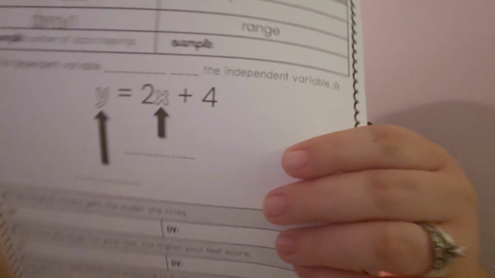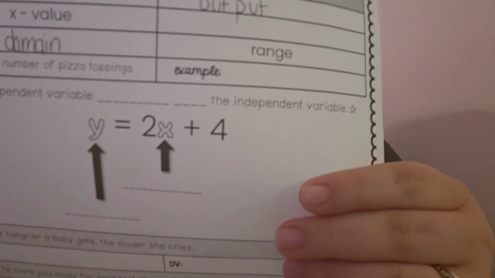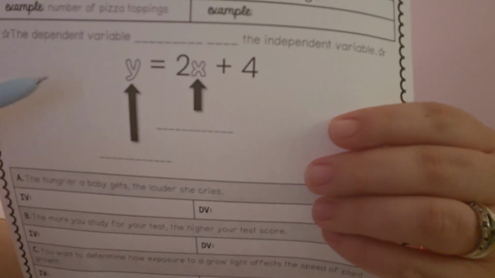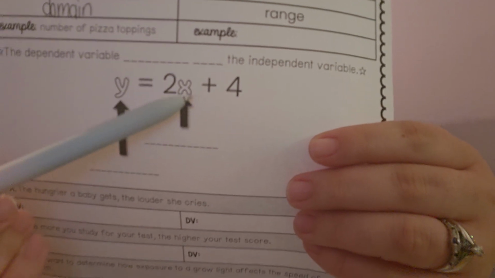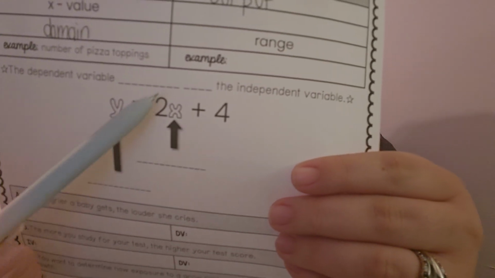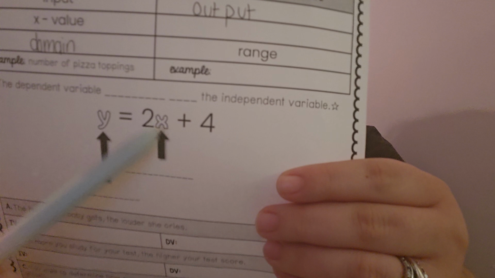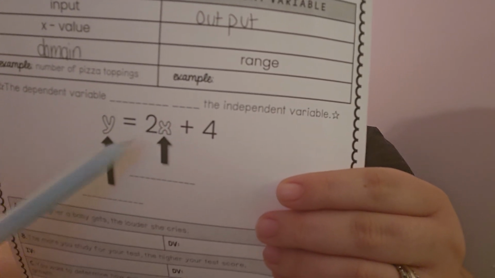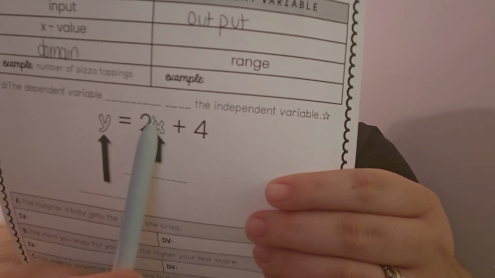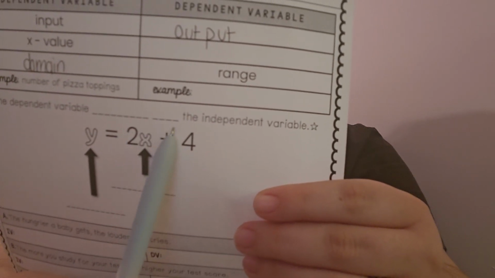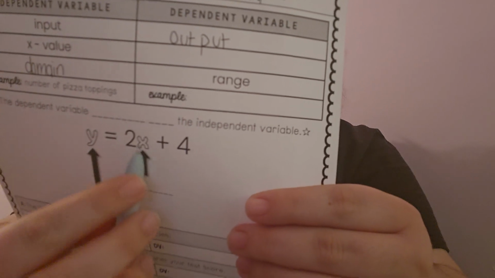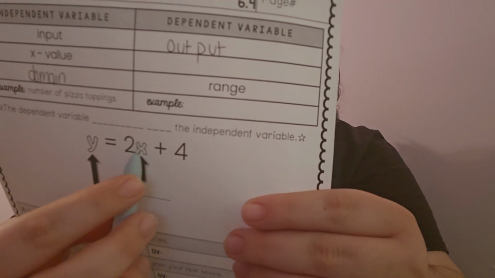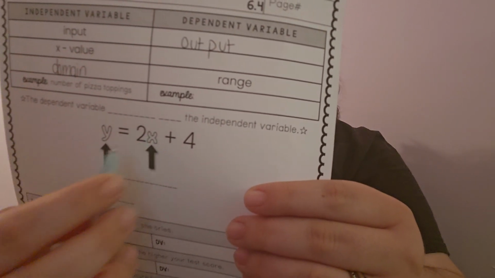Because, like if you're looking right here, you have y equals 2x plus 4. Your independent variable, that x, you're going to put your independent variable right here.